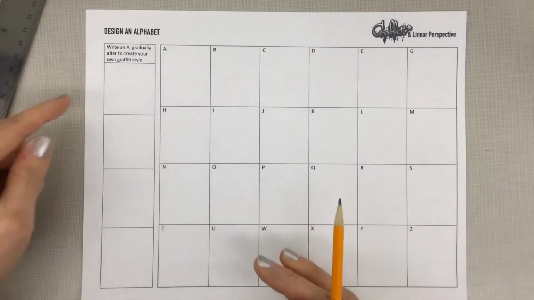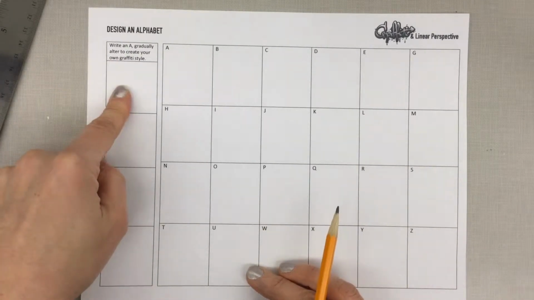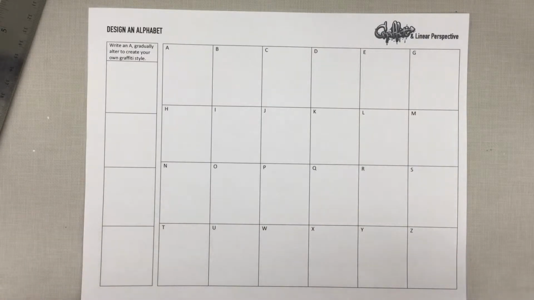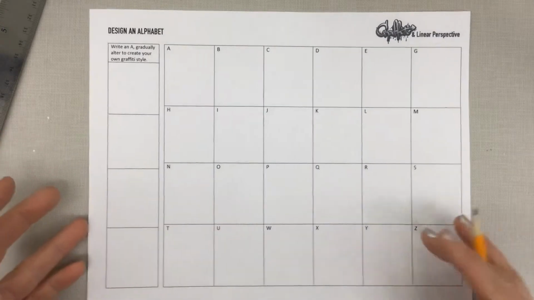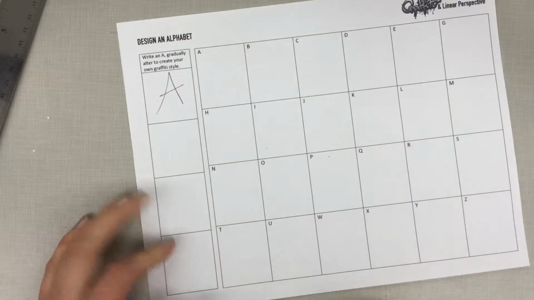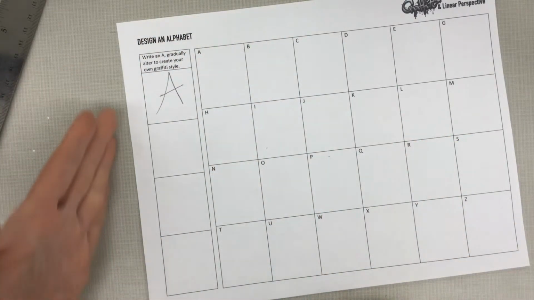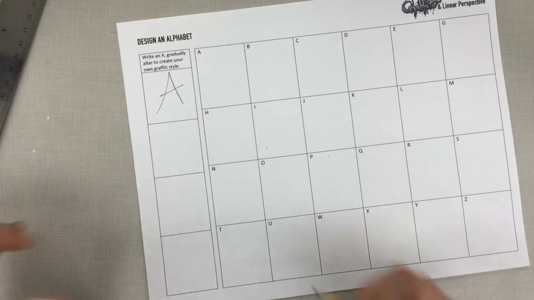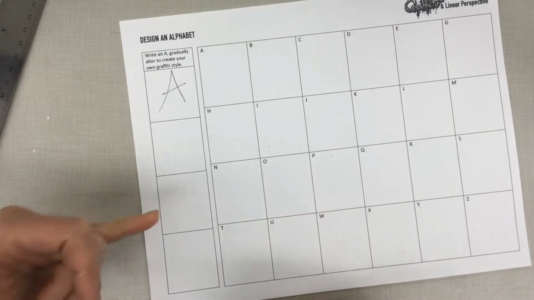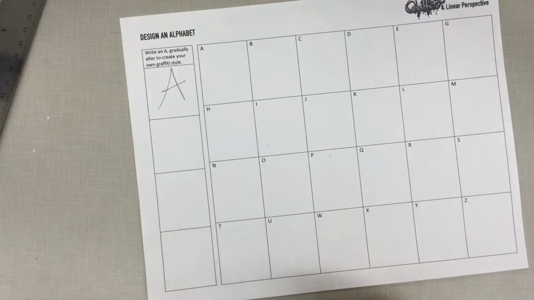The first thing you're going to do is in this column here, you're going to start with an A. I want you just to use a pencil. Just draw an A. However, maybe you draw a capital A, or maybe you don't, maybe you're really into lowercase letters. Totally up to you. Let's say that's how I make an A. Now, how can I elaborate on that to make it more interesting? In the next box, you're going to modify it. Then in the next box, modify it a little bit more. And then on the fourth one, you should have a really funky, unique A.